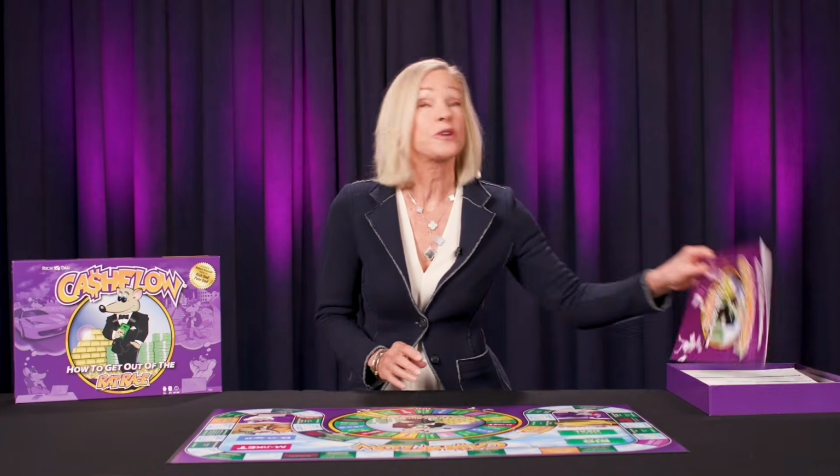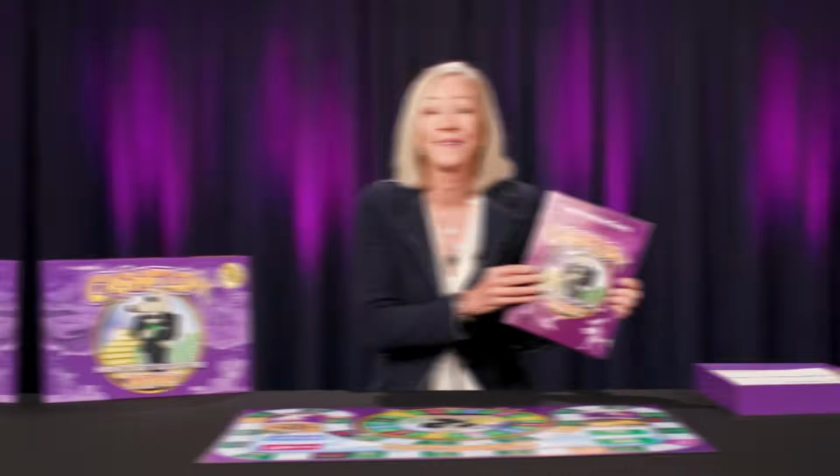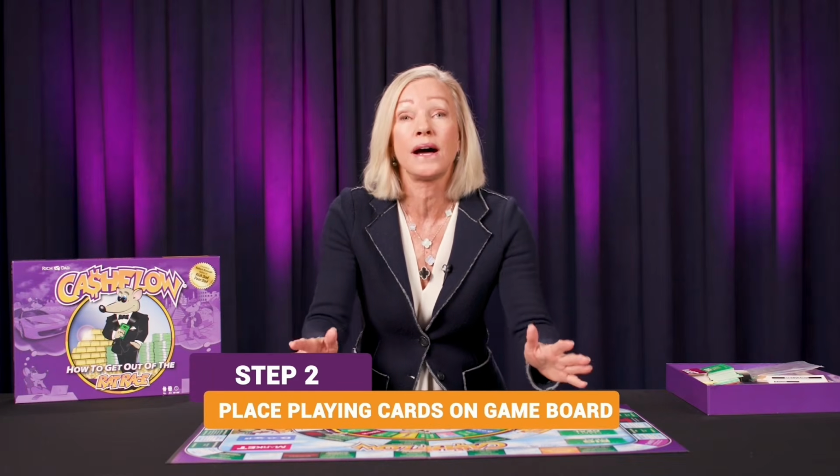So in the game, you start with the instruction manual, and this manual tells you everything you need to know to play the game. If you have a question during play, just refer to the manual. Step number 1 is to select your banker, and your banker is the one that will be dealing with all the cash. The banker can be separate from the game or can actually be a player in the game as well. So step number 2 is you're going to place the playing cards on the game board.